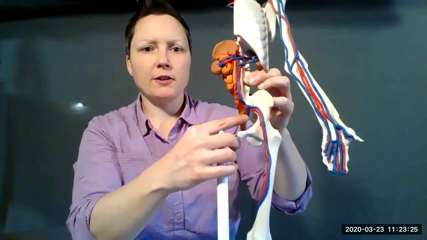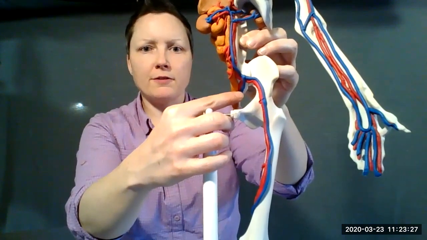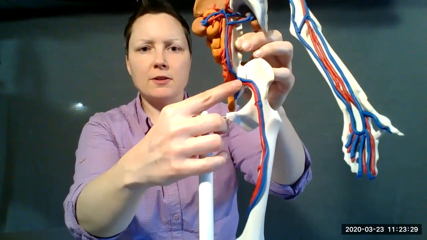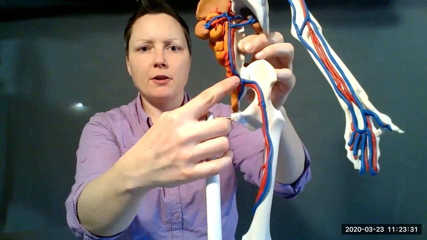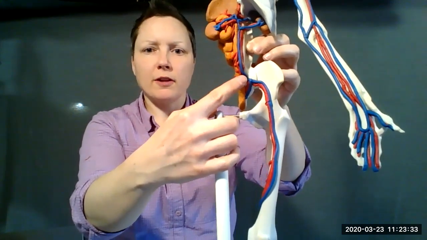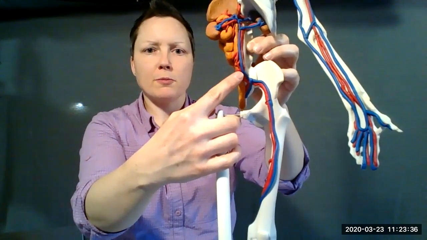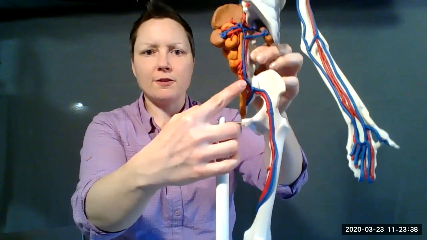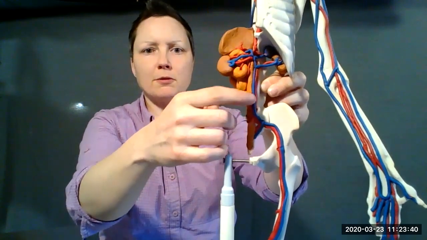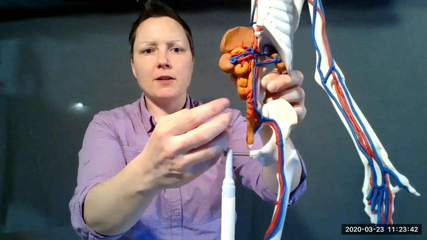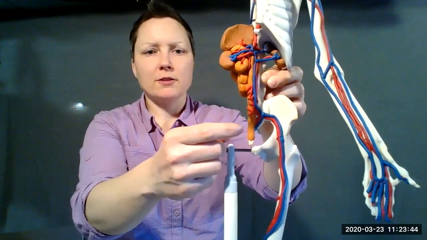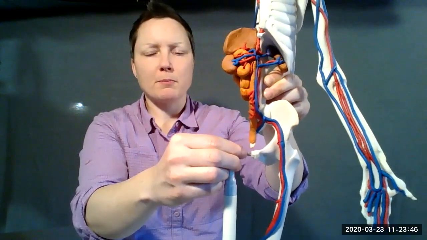That left external iliac vein eventually meets up with the left internal iliac vein. And so then right here, they become called the common iliac vein. So then there are left and right common iliac veins that merge to form the inferiormost end of the inferior vena cava. That runs up through your abdominal cavity. And there are more veins draining into it, typically. I just don't have all of them modeled out here.